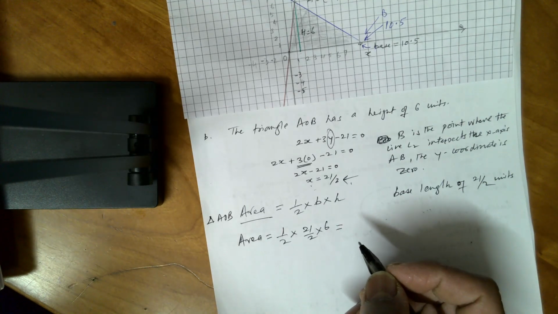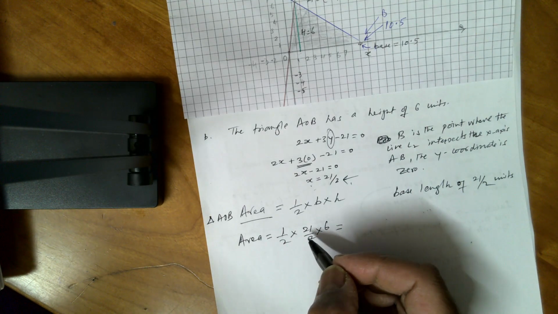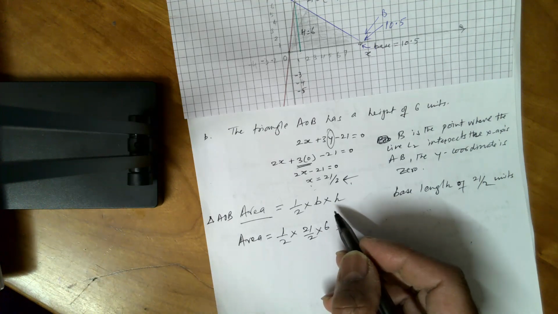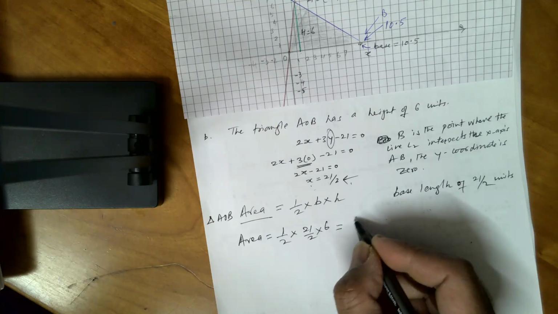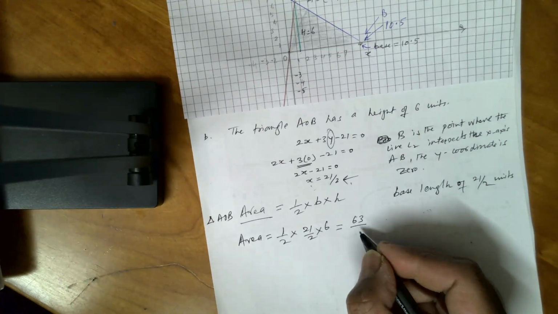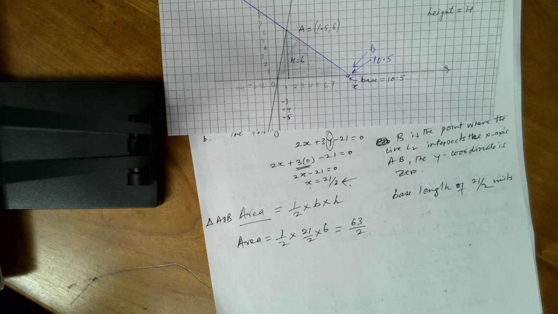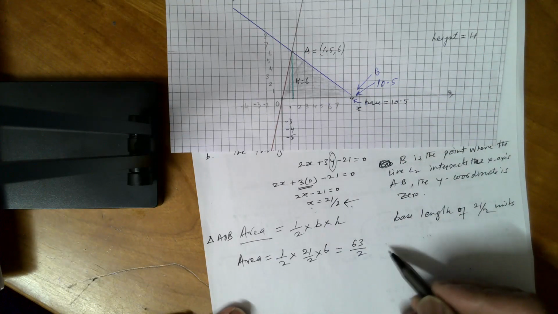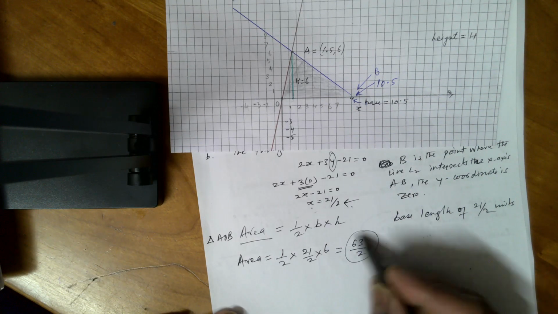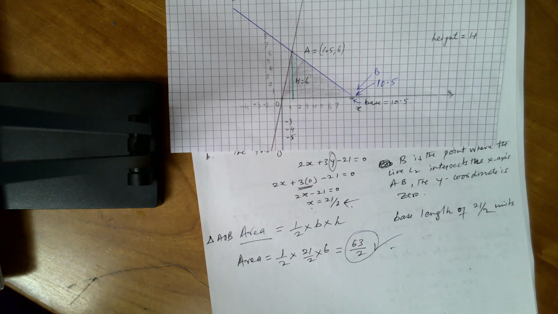Half is 21 by 2 and 6. Okay, 6 is your height, and this is your base. So when you solve this one, that will give you 63 over 2. Okay, now as I said to you, you don't need to give units for the length and the area for this kind of problem, because you have coordinates on the grid, all the things on the grid, so you don't need to write centimeter or anything like that. However, this is your area. I hope it's clear to you.